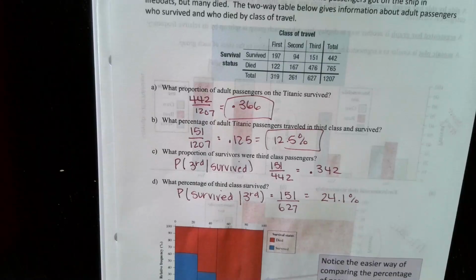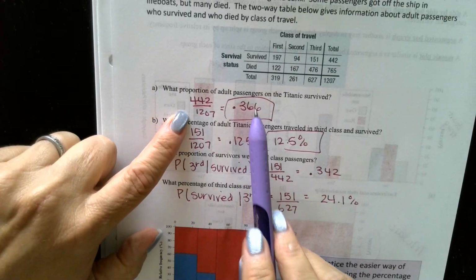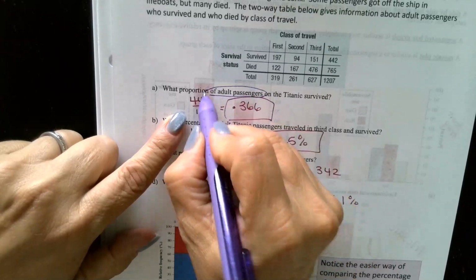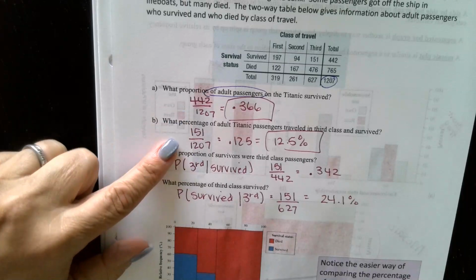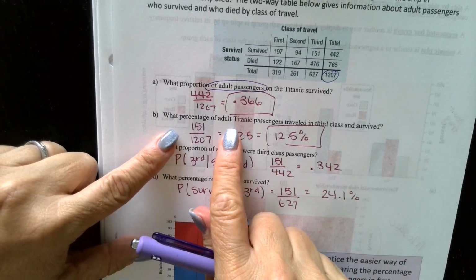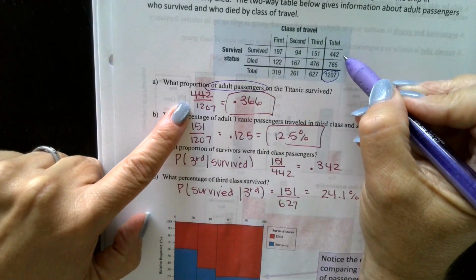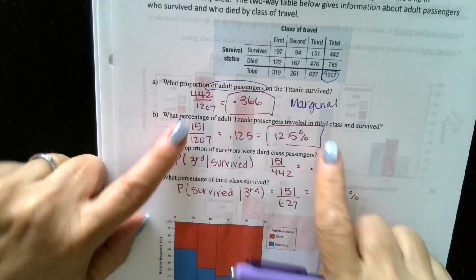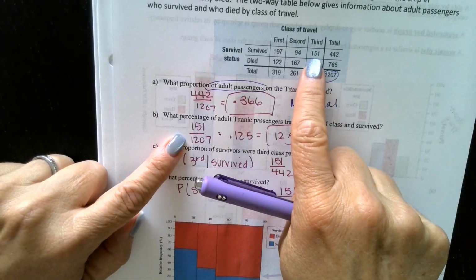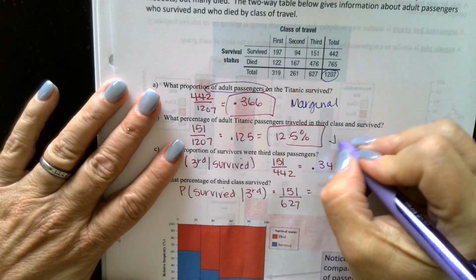All right, here are my results. So, proportion of adult passengers. When you see this, I know this whole thing is adult passengers, so that's always going to be my total. Same thing here, passengers of adult. And with this one, those that survived, that would be out here, so this would be marginal. And then this says how many were in third class. Well, how many in third class is in my table, so this is going to be a joint.